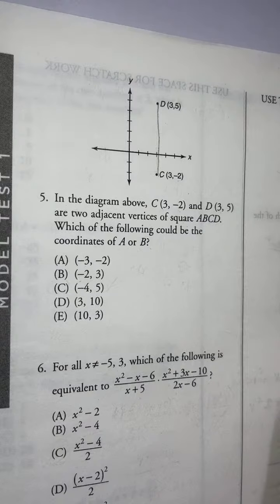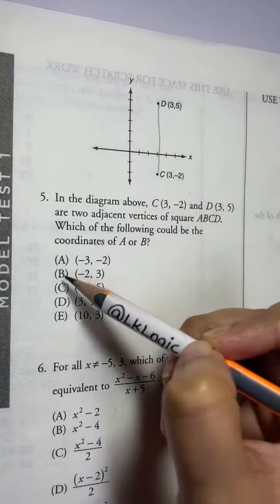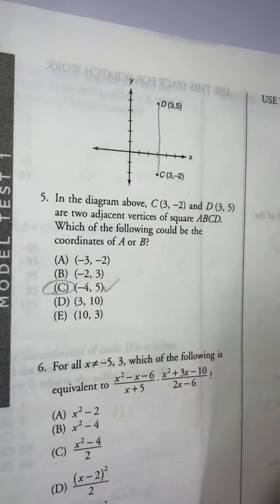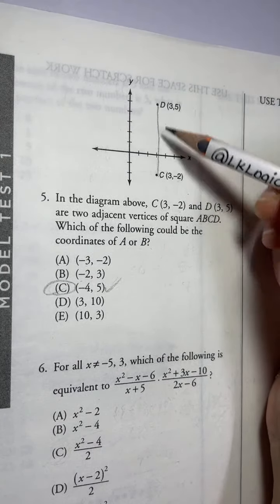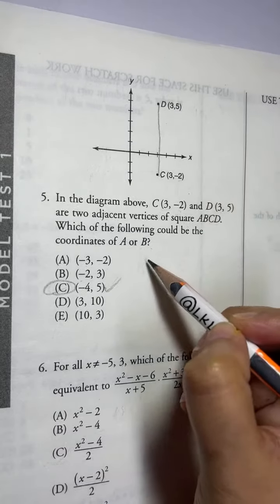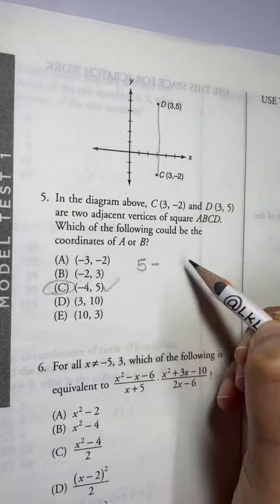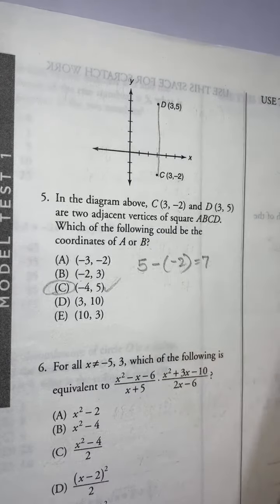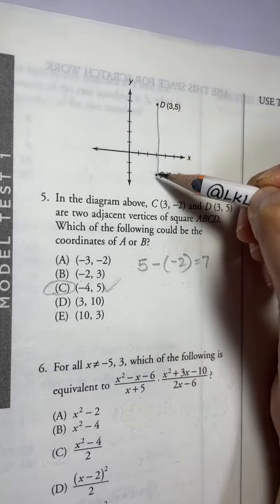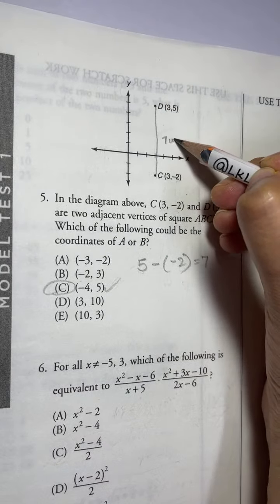For question number 5, the right answer is C. Okay, and how do you know the vertices? All right, this is vertically distributed. Okay, so the coordinate of y minus of -2. 5 plus 2, 7. So the distance between C and D is 7 units.